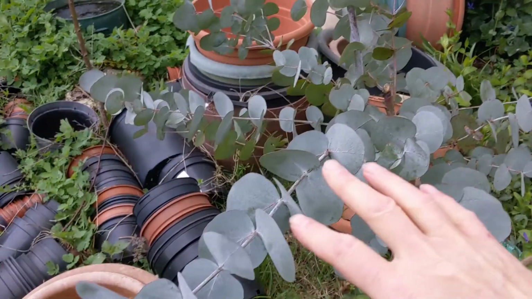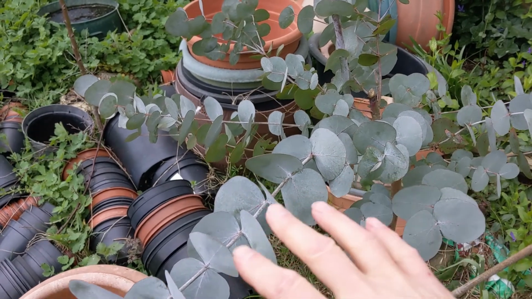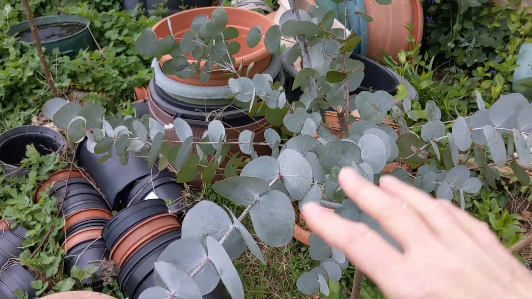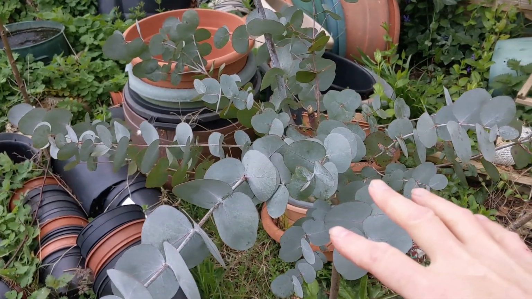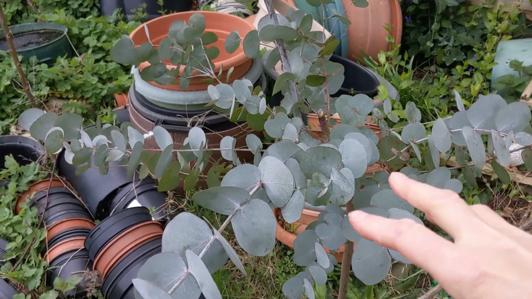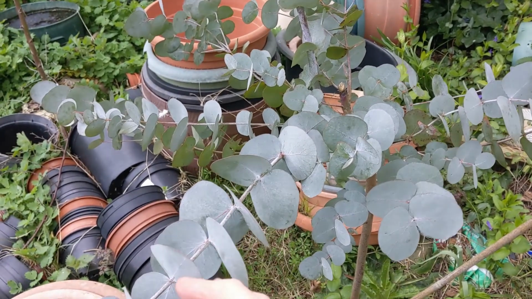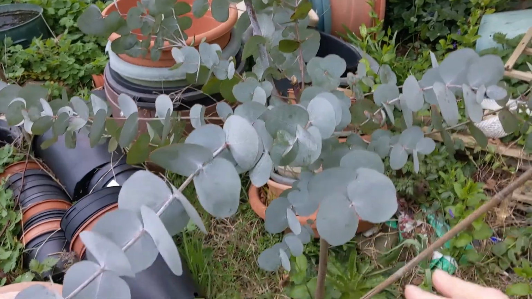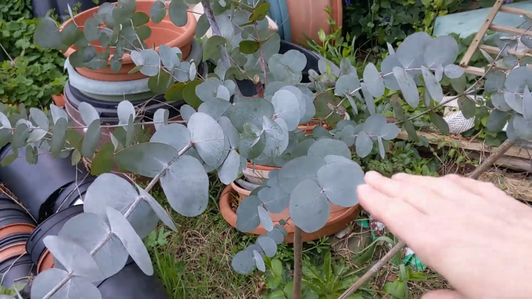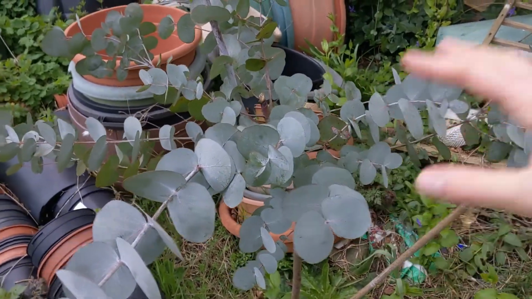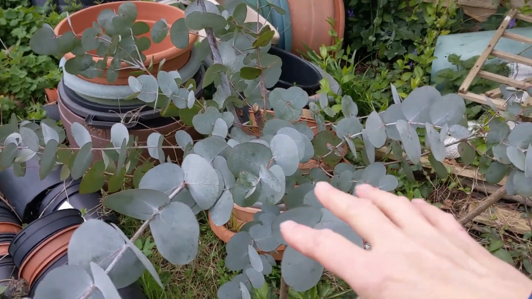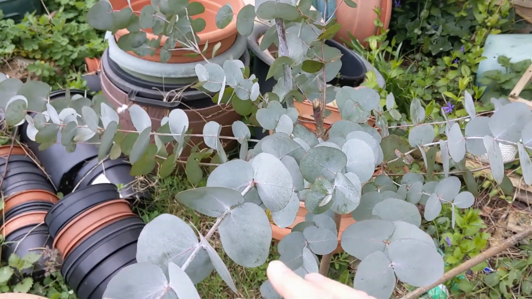So this one here is Eucalyptus, I think it's Cinerea it's called, and just to say that these are the juvenile leaves on the plant. This is the fresh new growth, so you have to cut it back every year, or every couple of years, to keep these little round leaves. I've got this growing here on a little stem about 2 or 3 foot tall, and then I'll cut that back every spring to keep these nice young leaves coming.